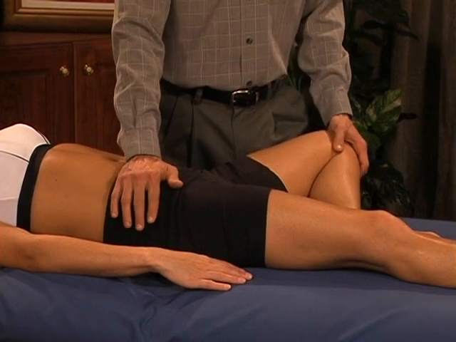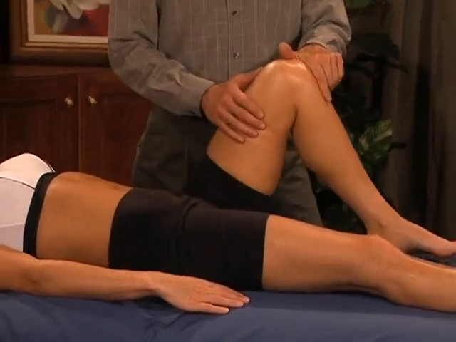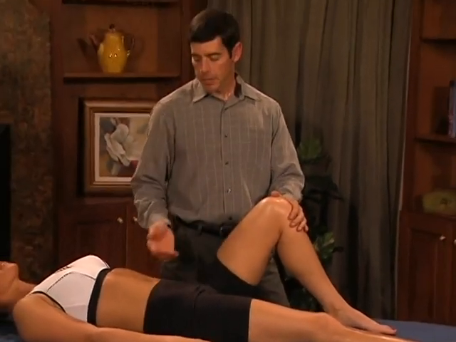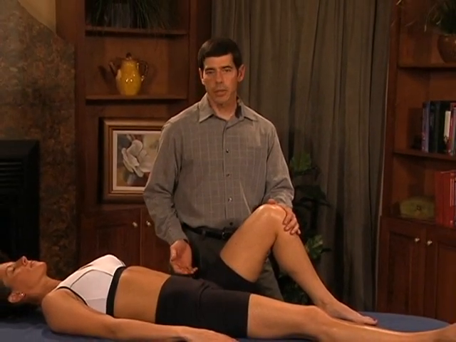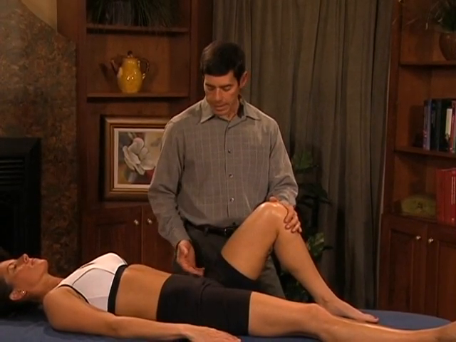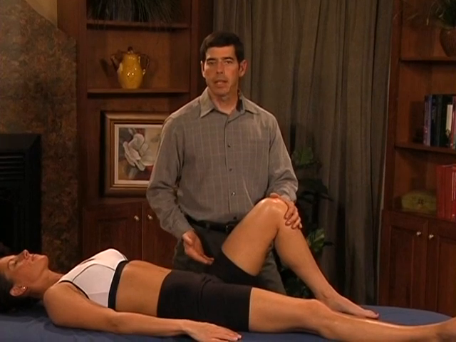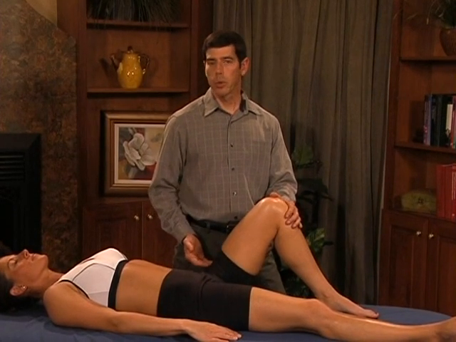If there's any reproduction of symptoms in the sacroiliac joint region, this may indicate sacroiliac joint pathology. If there's pain felt in the hip region on this side that's bent, it may indicate a problem in the hip joint capsule.